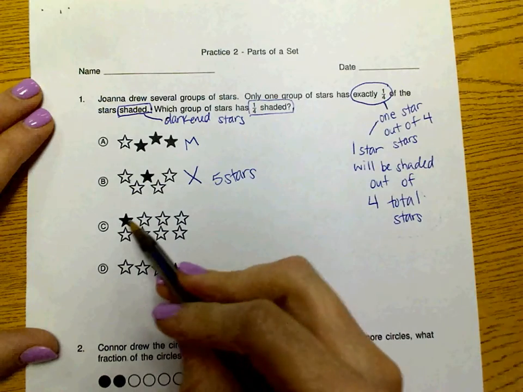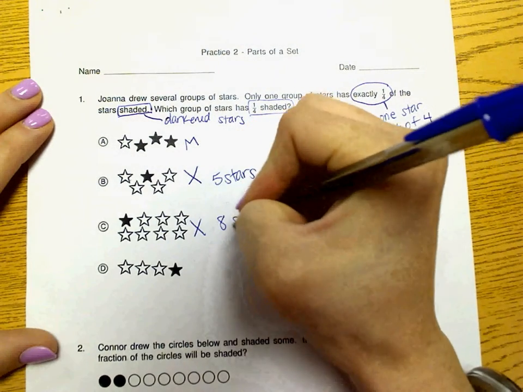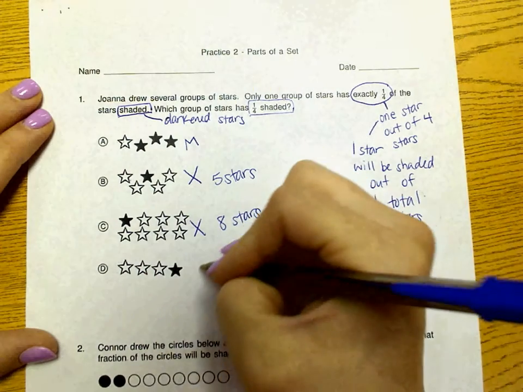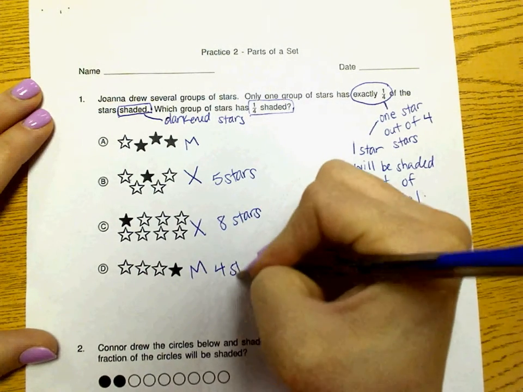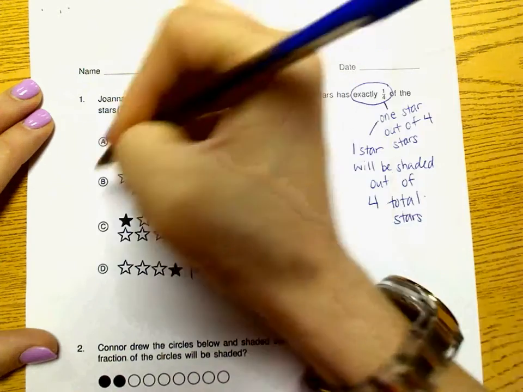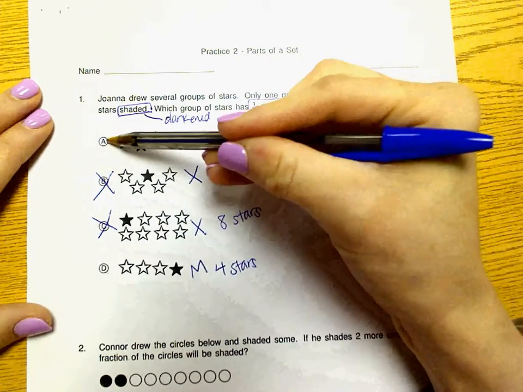That really helps them determine which of these is a viable option. This has 1, 2, 3, 4, 5, 6, 7, 8 stars. That cannot be our answer. And then this has 1, 2, 3, 4 stars. So that's a maybe because it has 4 stars. I'm going to put 4 stars up here too, just to remind myself. Now that we've eliminated B and C, it makes it easy because we only have 2 answer choices.